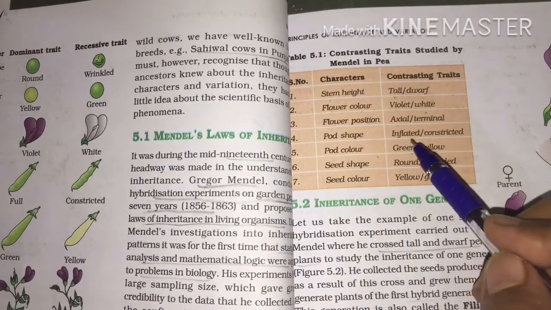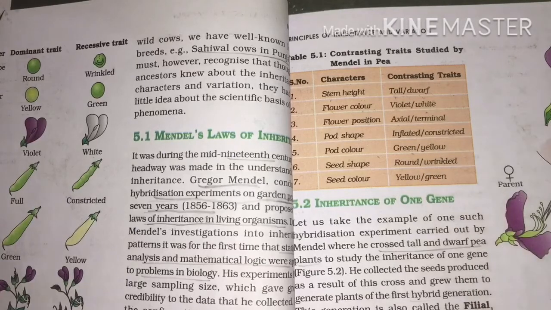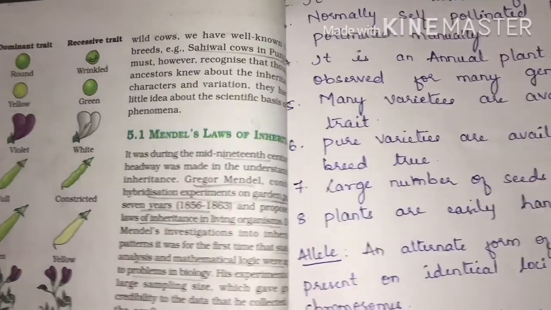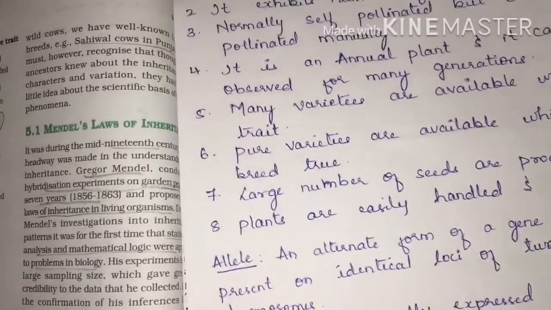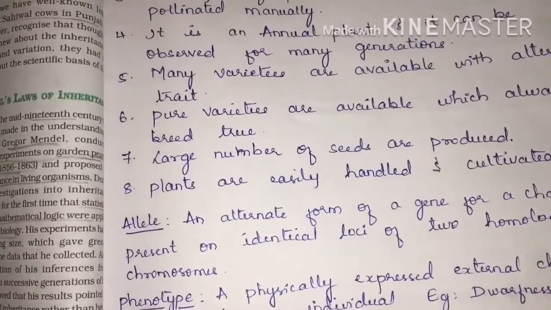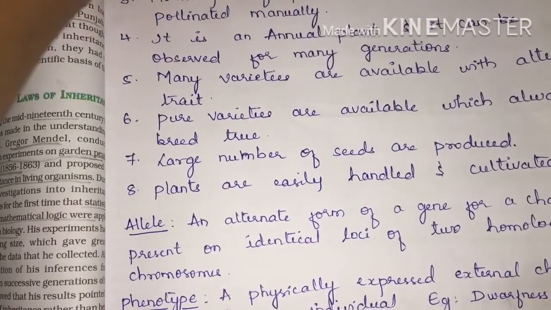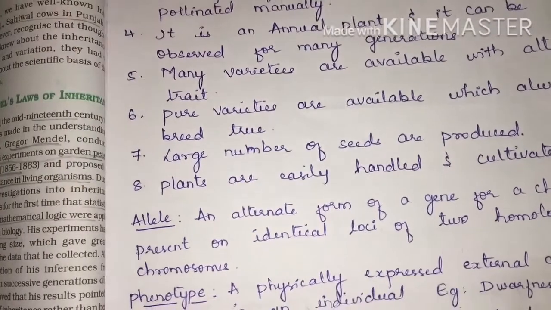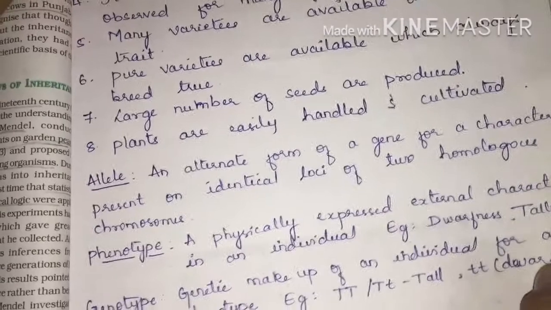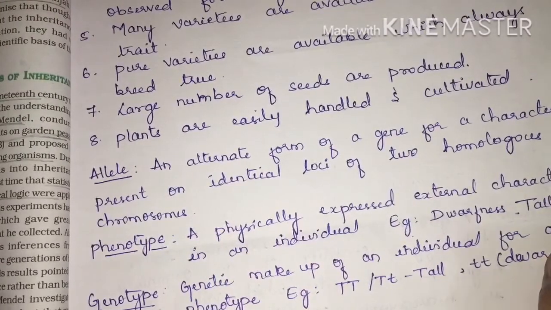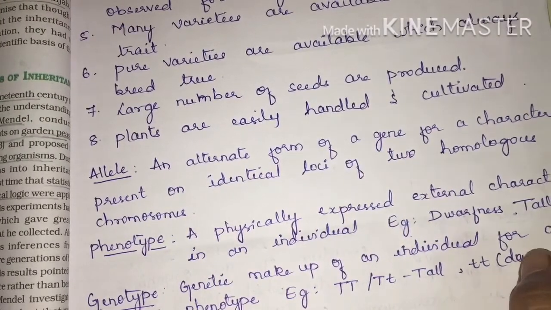You should know. Now with this, I wanted to give some more information regarding some terms, so that it is helpful for you all to understand the further chapter. If you know these terms very clearly, then you can understand this chapter very easily.